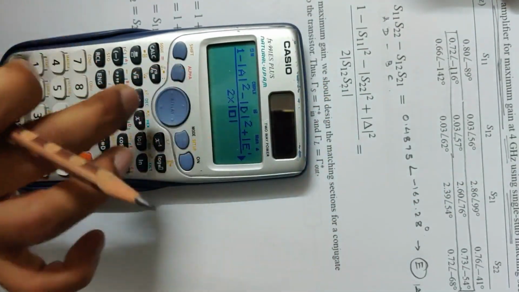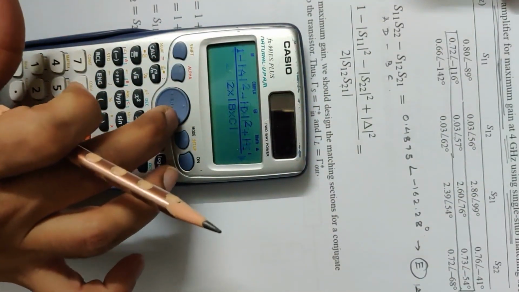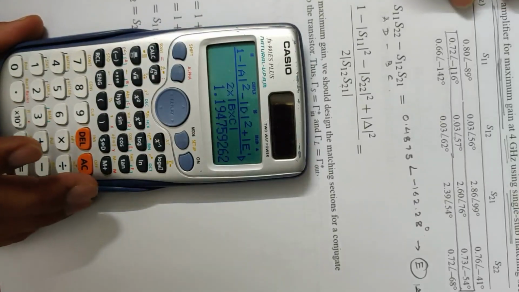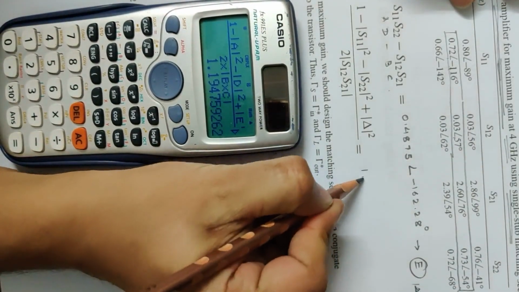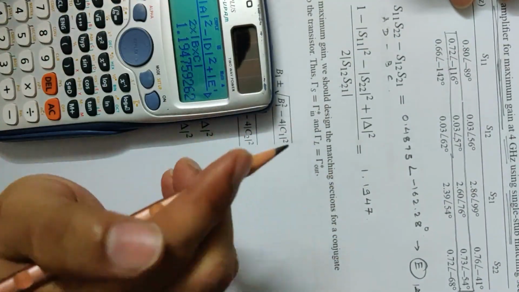So that is B and C. So we'll calculate this one, and K turns out to be 1.1947.